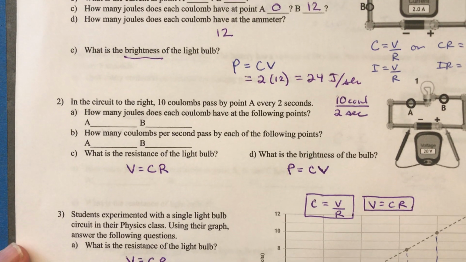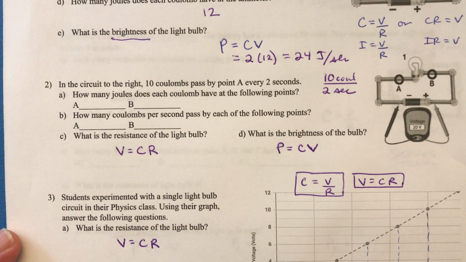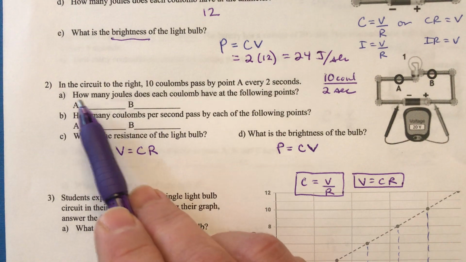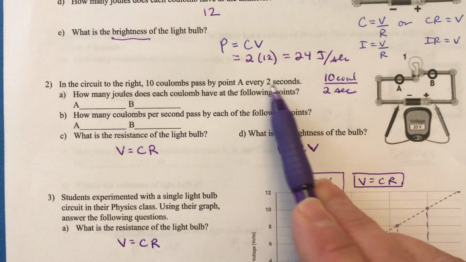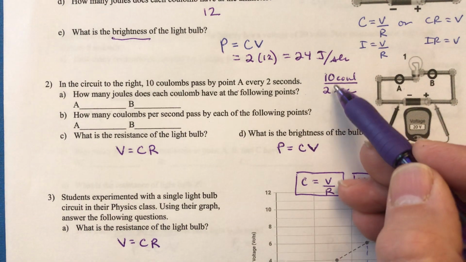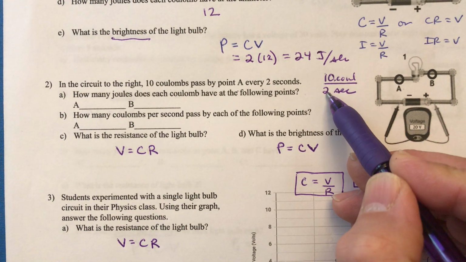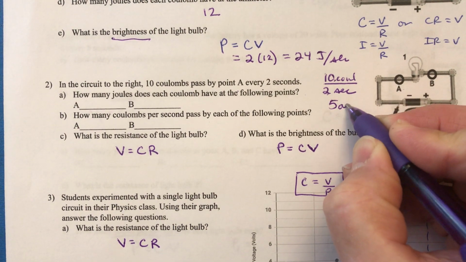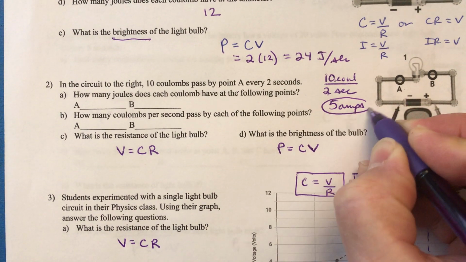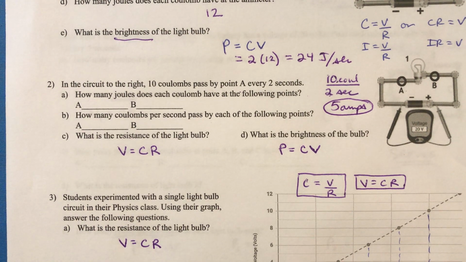Now, in question number 2, here in the circuit, there's 10 coulombs that pass point A every 2 seconds. So that would be 10 coulombs every 2 seconds. That would be a current of 5 amps. Okay, so we have 5 amps here.